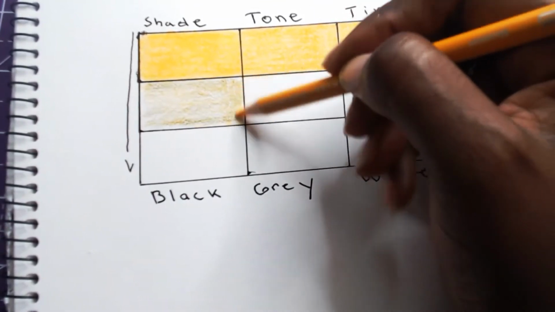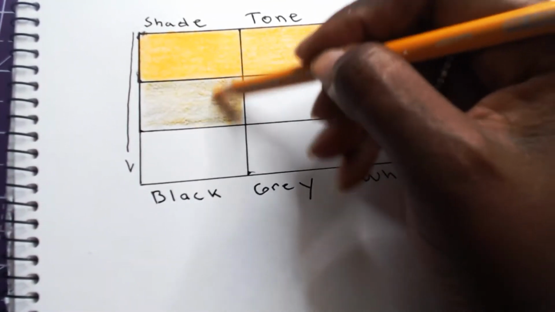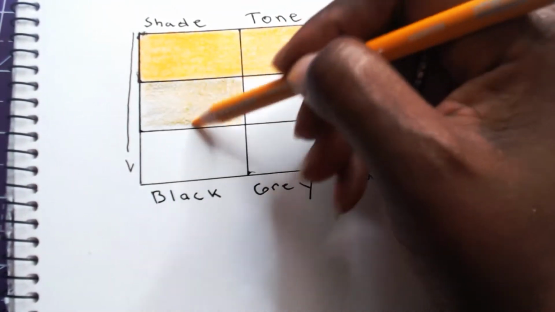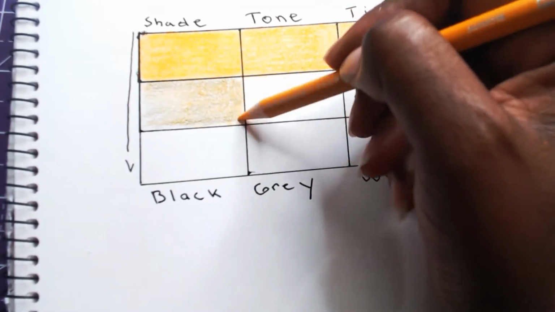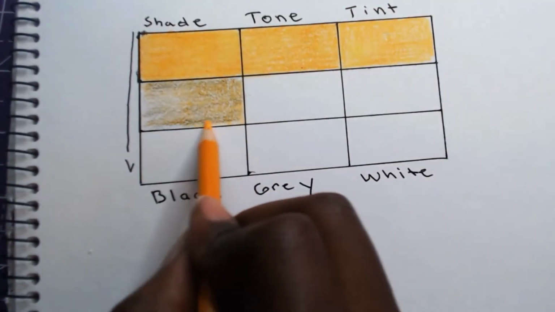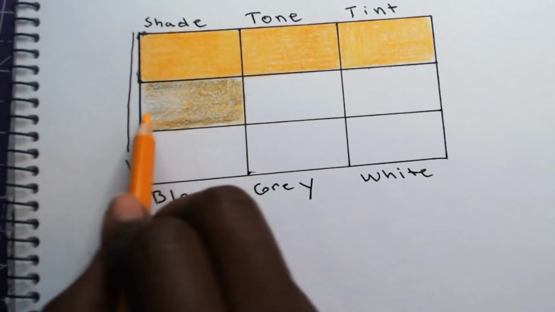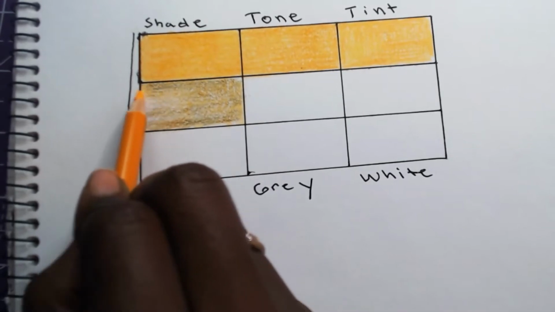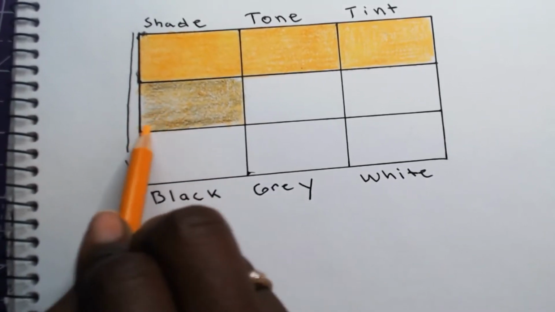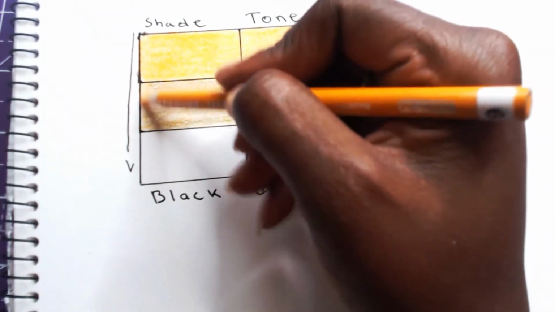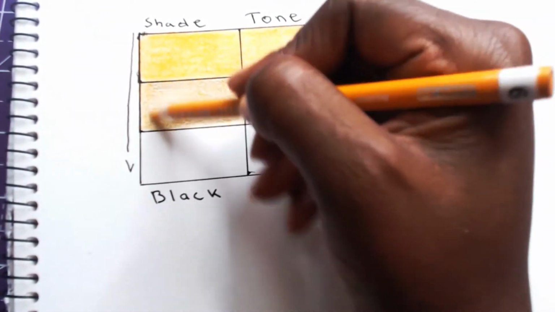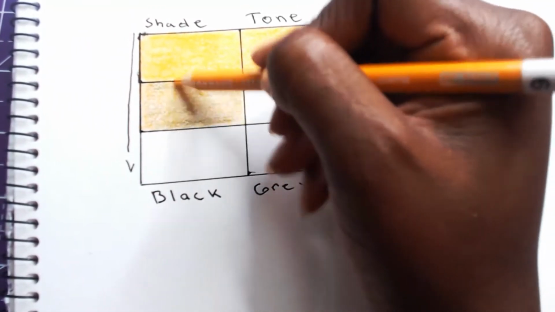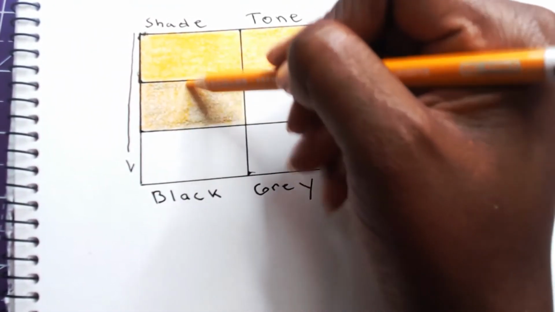And so usually with your lighter colors like orange, black is going to change it a lot. So depending on what you want to do and what you want your page to look like is how you're going to pick which one of these you want to use. And this is why I don't use black very often. But I do use it. It's because it really changes that color.